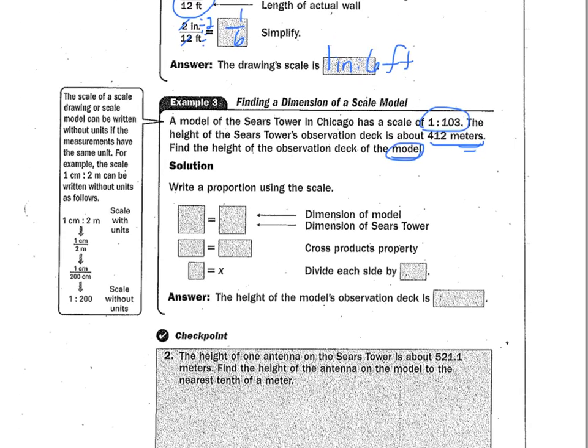So if you look at this, and it even explains it over here how the labels cancel off. So we have 1 over 103. The 1 is the model, because it's a smaller number. 103 is the actual dimension.